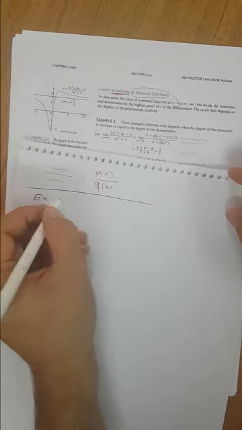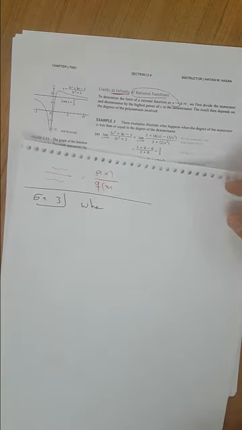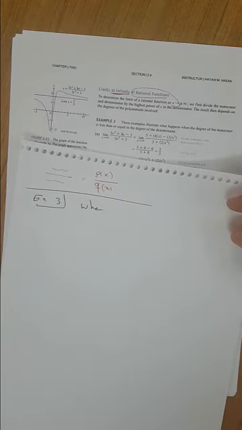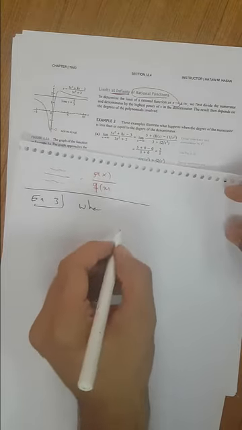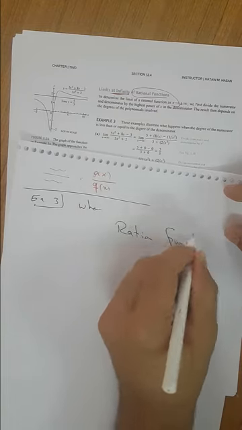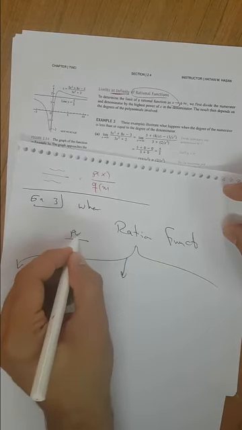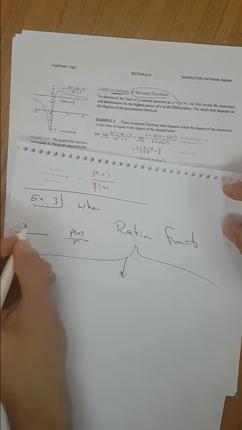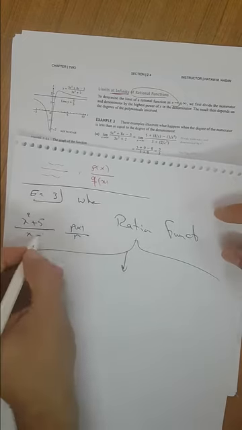So here in example 3, I'll give you a trick. We have three cases when it's a rational function. We have a polynomial over a polynomial, for example x squared plus 5 over x minus 1.